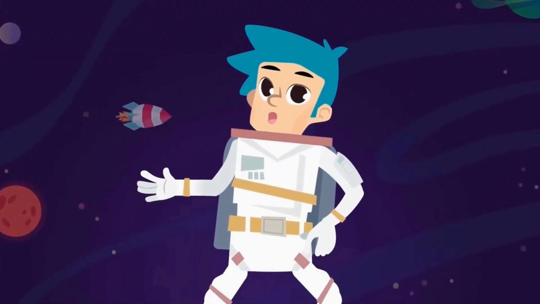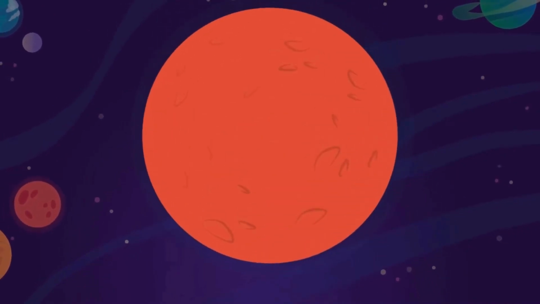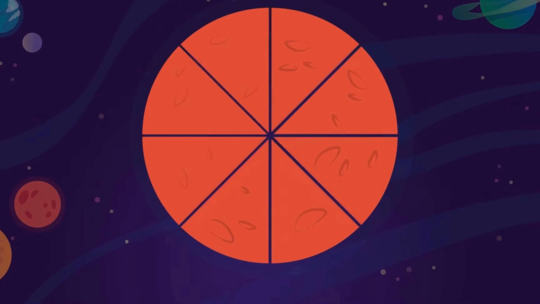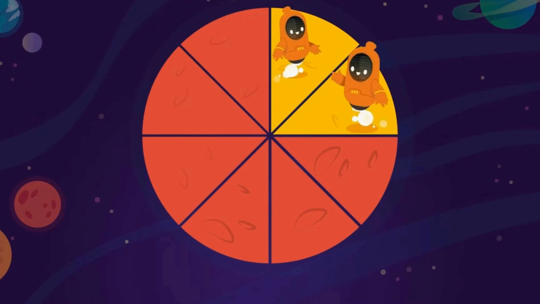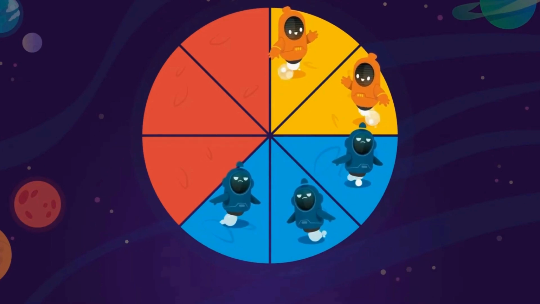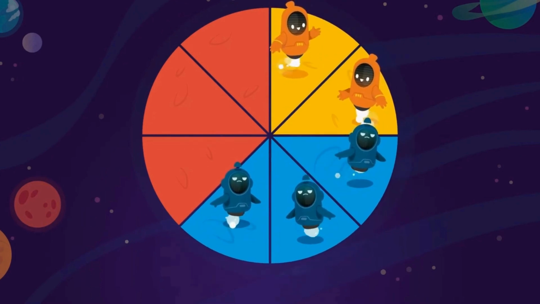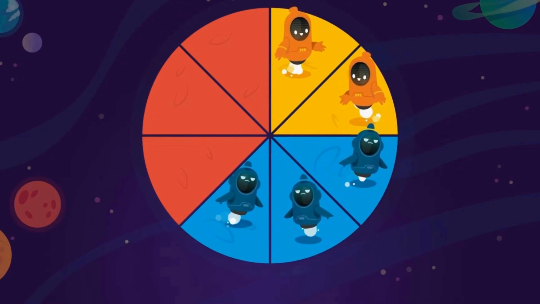Are you up for a challenge to practice a bit more? In the Smile and Learn universe, there's a planet called Smiley-thon. This planet is divided into 8 equal parts. 2/8 of the planet are occupied by friendly aliens, and the remaining 3/8 by grumpy aliens. What fraction would represent the overall number of land occupied by all the aliens on the planet?